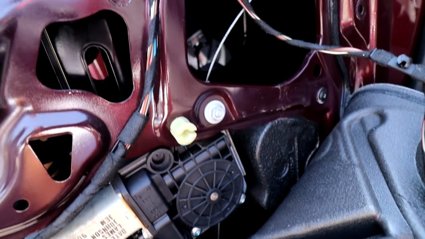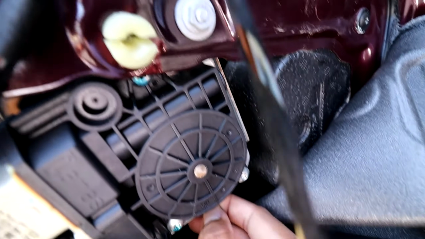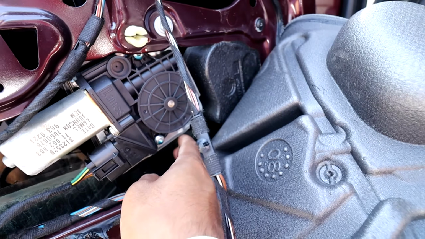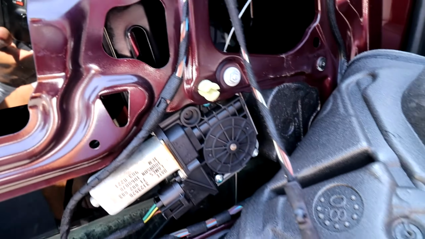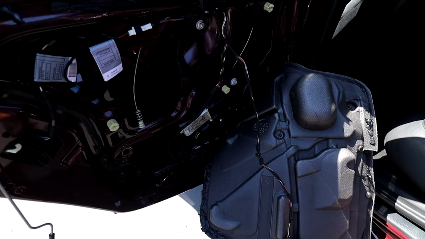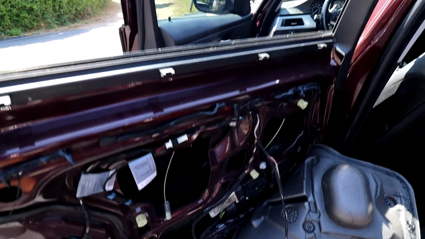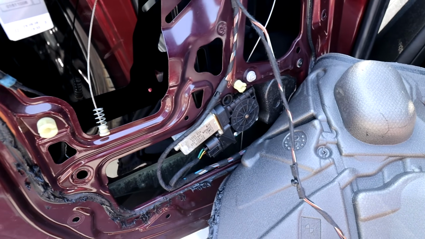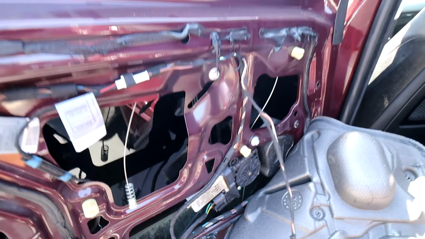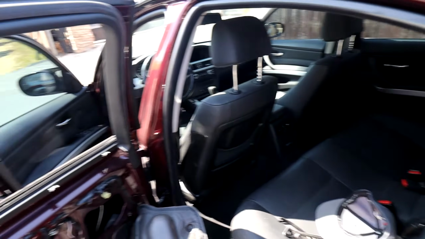Not sure how that happened, or if I just messed it up doing this right now, because it was working fine when I initially took this off. But now it's not working properly. So now it looks like the window is stuck in this position all the way down. That is not really a good position to be in, because now I can't roll up my window and anybody can just get inside the car.